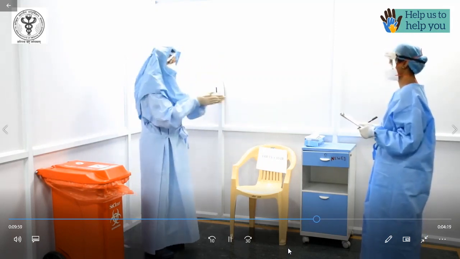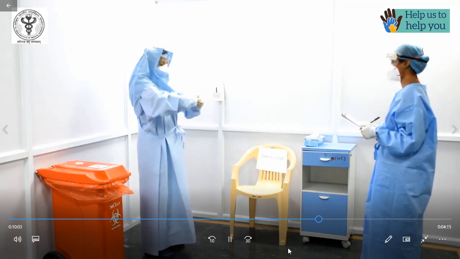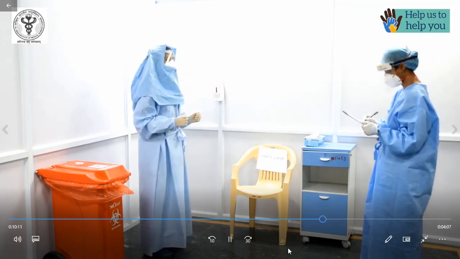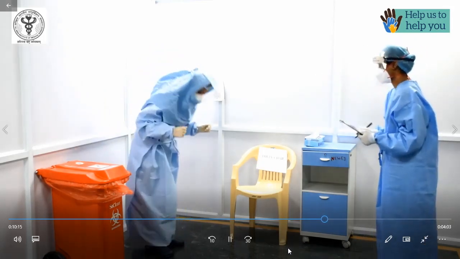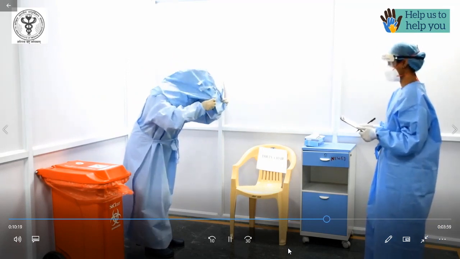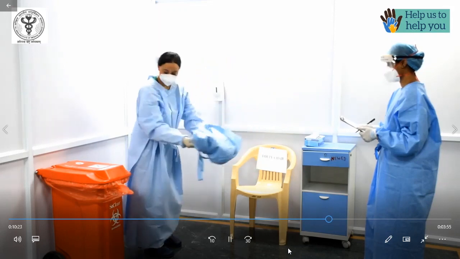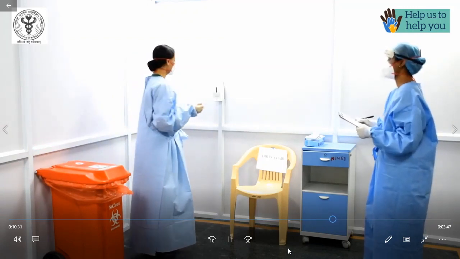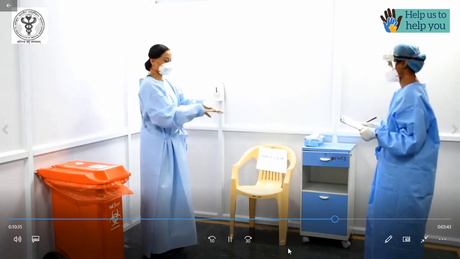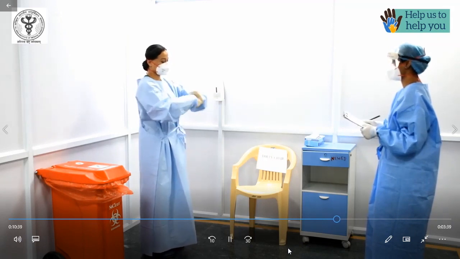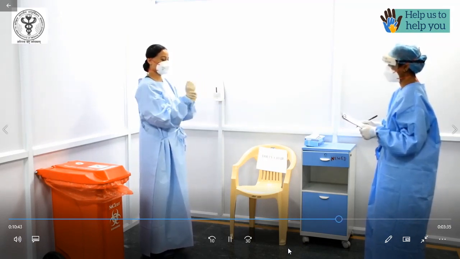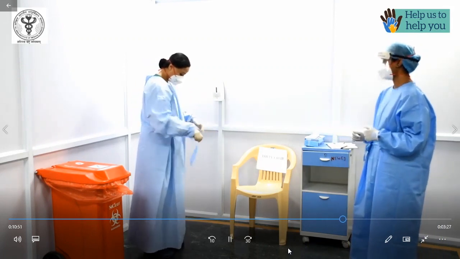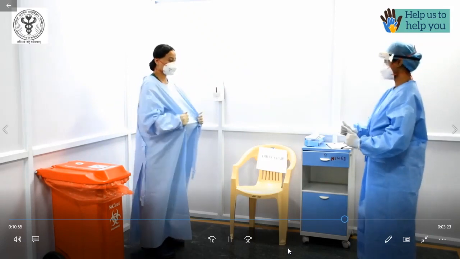Next, perform hand hygiene with alcohol-based hand rub. Now we will remove the hood. To do this, grasp the hood and straps of breather mask from outside with both hands. Pull it over and away from the body and discard. Disinfect the inner gloves. Next, remove the gown. First, release the tie, grasp at hip level and pull the gown down and away from the body.